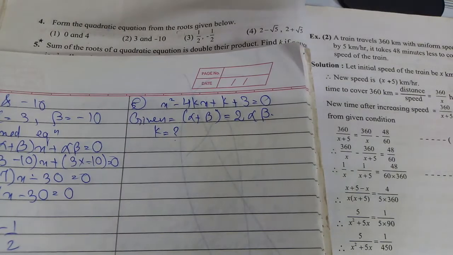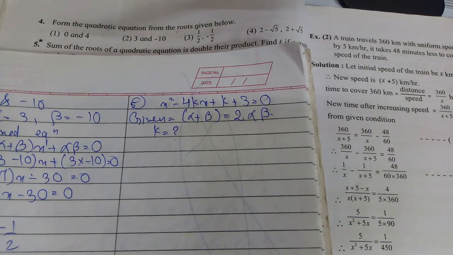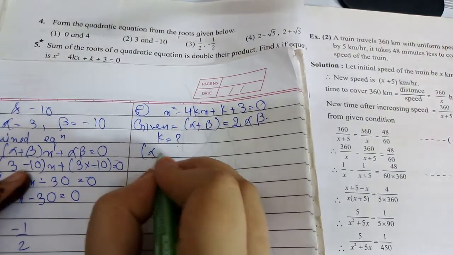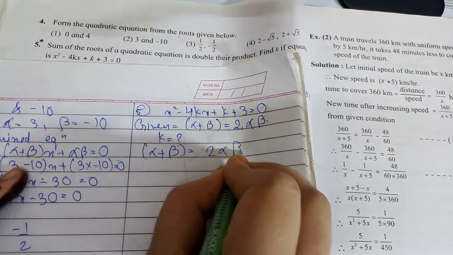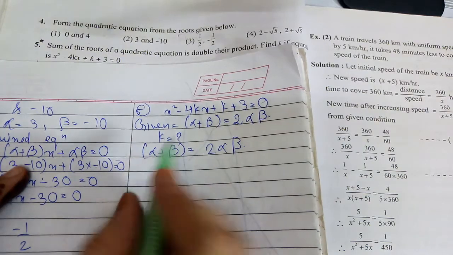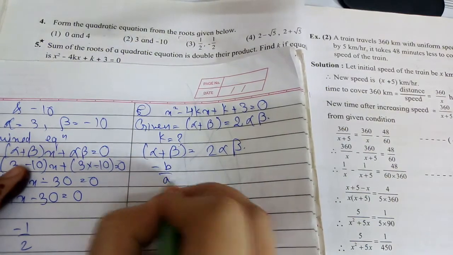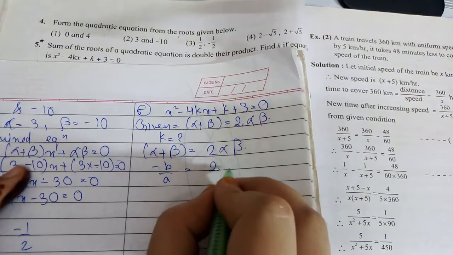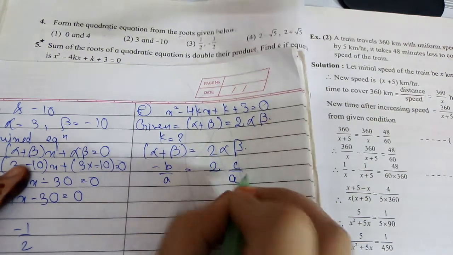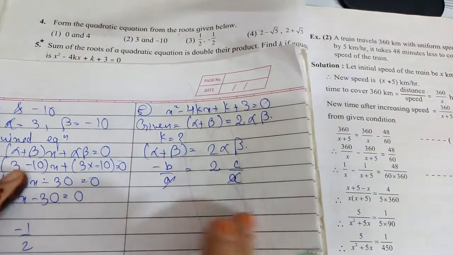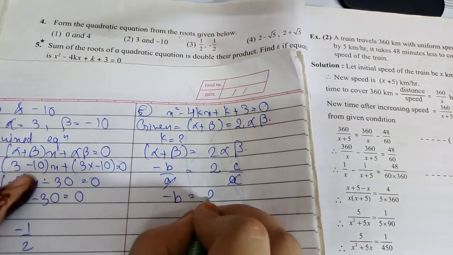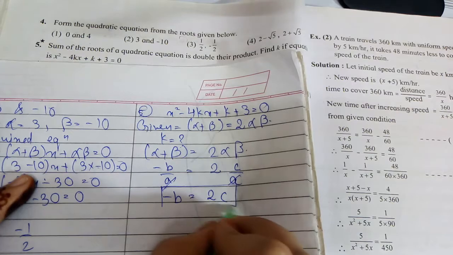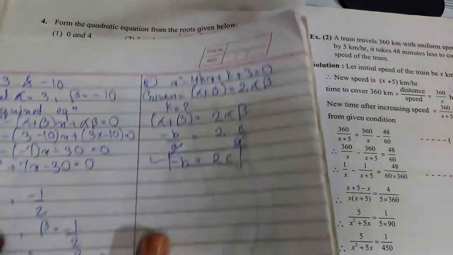So here the condition is given to us, that alpha plus beta is equal to twice of alpha into beta. So what is the value of alpha plus beta? This is minus b upon a, and the value of alpha into beta will be c upon a. So a cancels, and the value of minus b is equal to 2c. So this is the required relation.